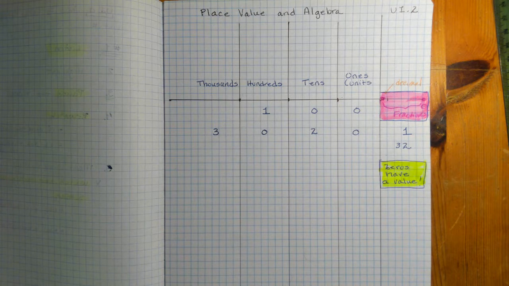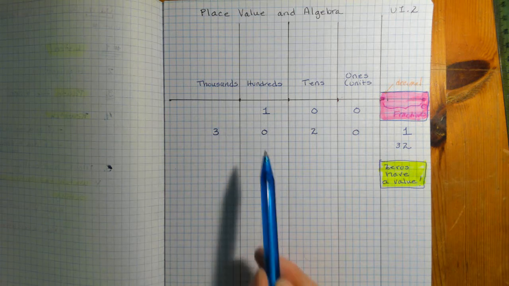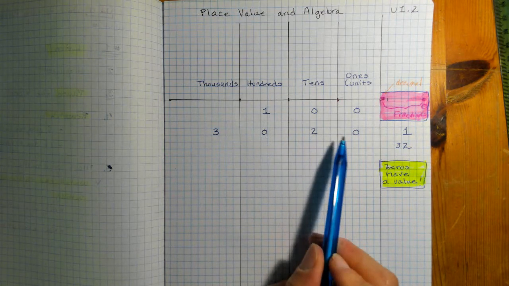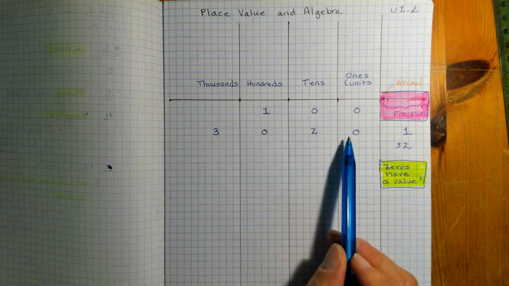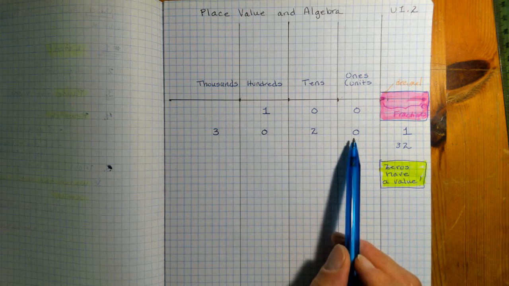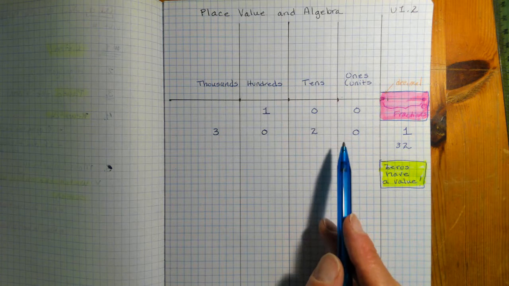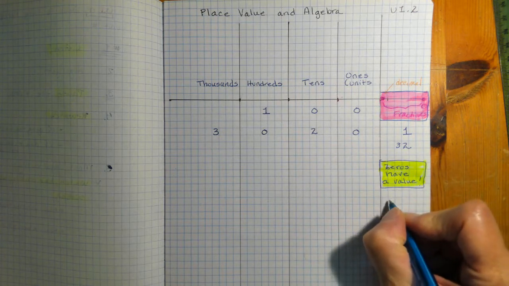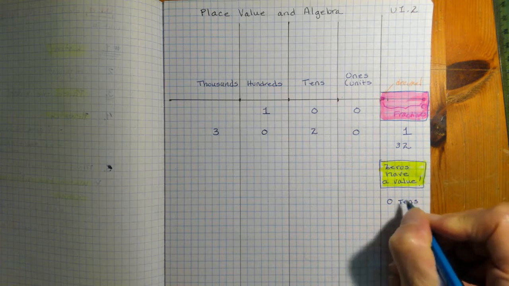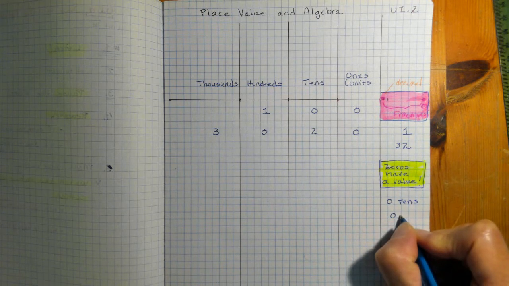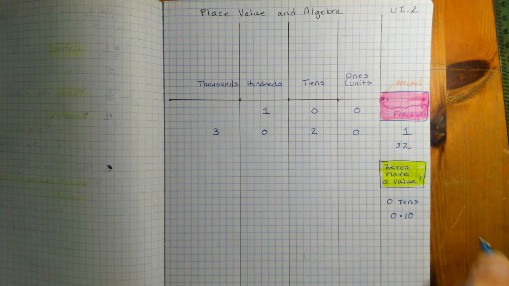What I want to point out to you that's very important is zeros have a value. Zeros are very important. They tell us not only that we have no hundreds and no ones, but also how we're going to read this number. Keep in mind that if I have 0 tens, that's the same as saying I have 0 times 10, which gives me the value of 0.